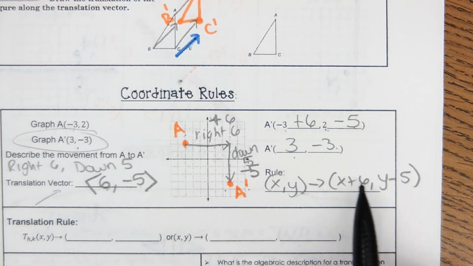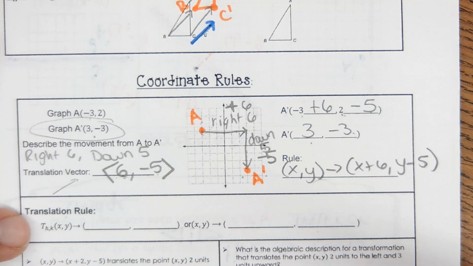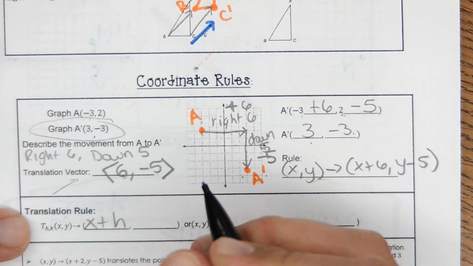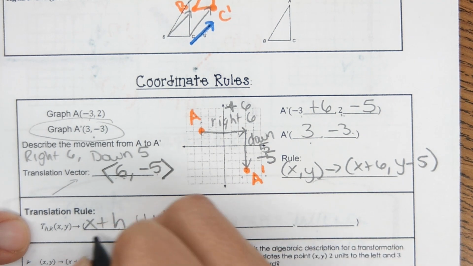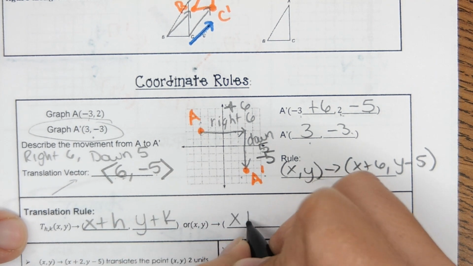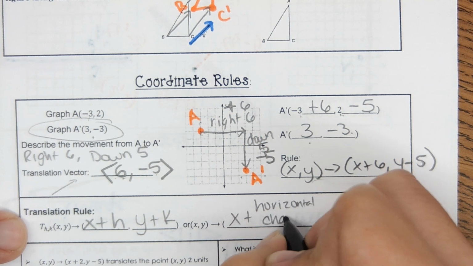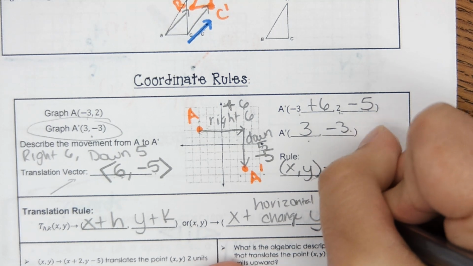Okay, so then this is my translation rule, and this means to the right 6, down 5. So sometimes they'll use an abbreviation, x plus h. H stands for horizontal change. Y plus k is vertical. So x plus horizontal change, y plus vertical change.